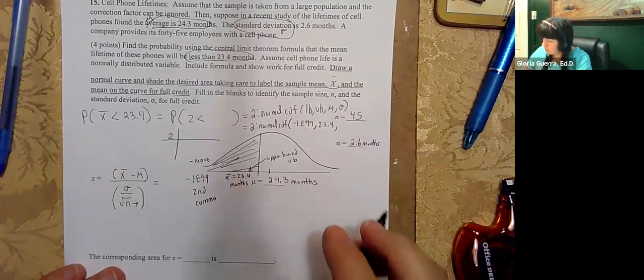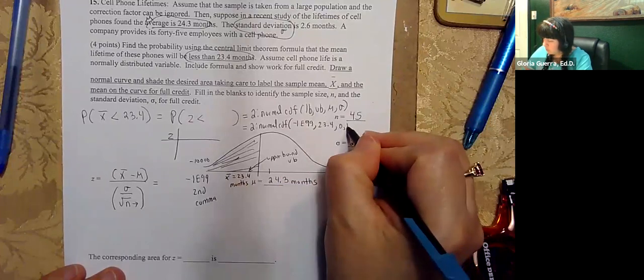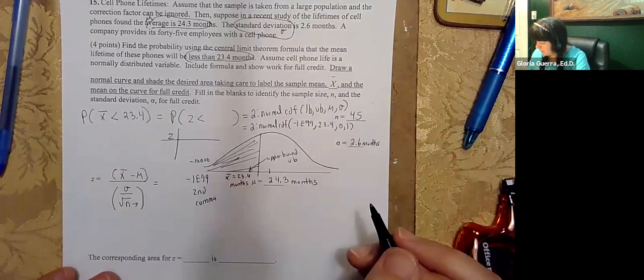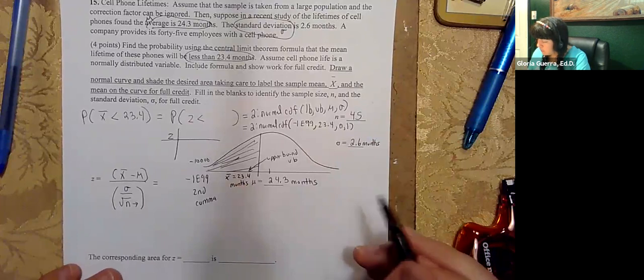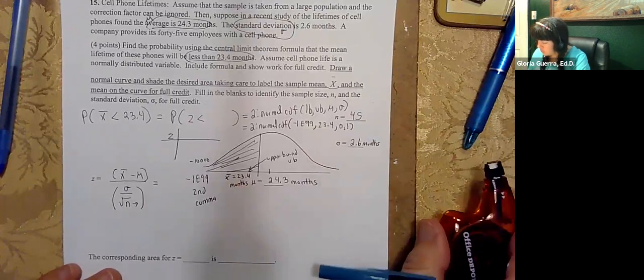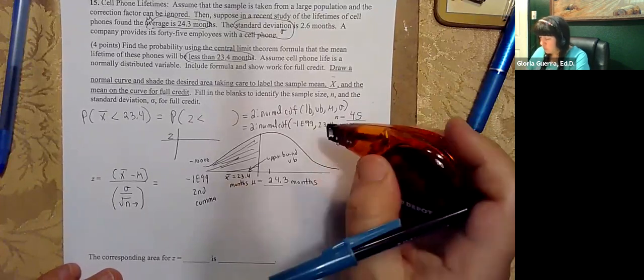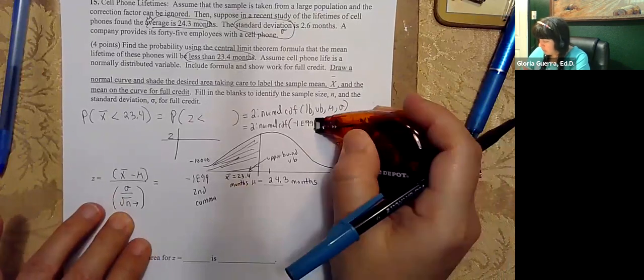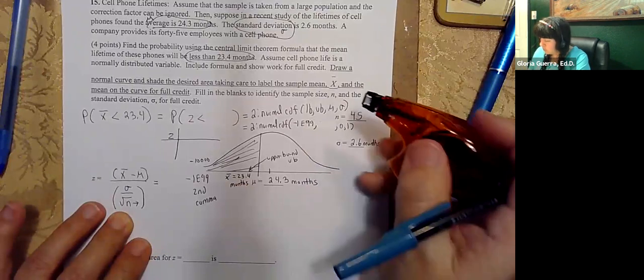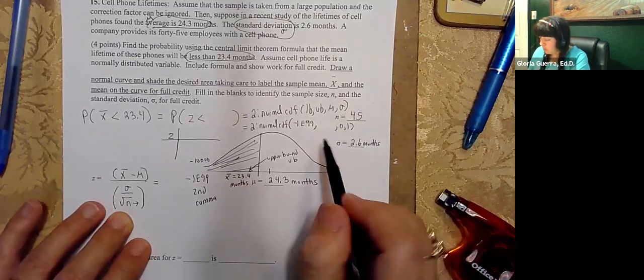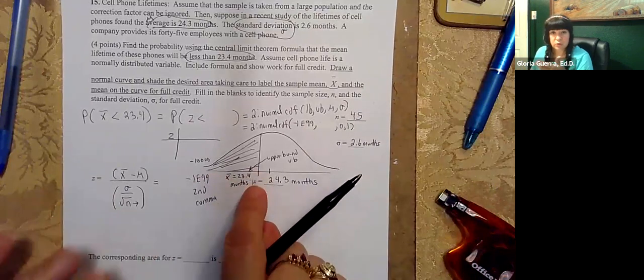And then mu would be 0 and sigma would be 1. Oh, wait. I haven't transformed it. I can't use 23.4. I have to transform it. So yeah, I'm getting ahead of myself. I have to transform it. So this is the lower bound, but then the upper bound, I have to transform it.